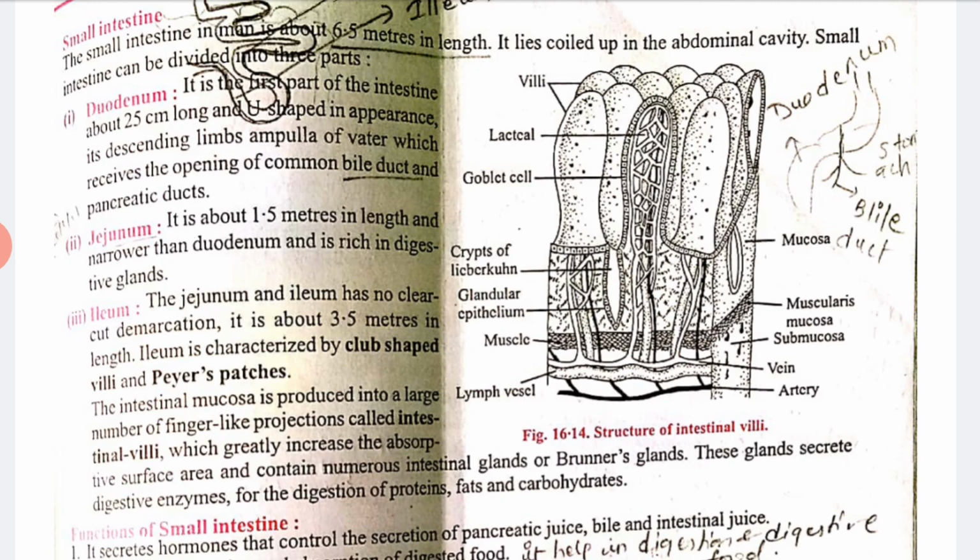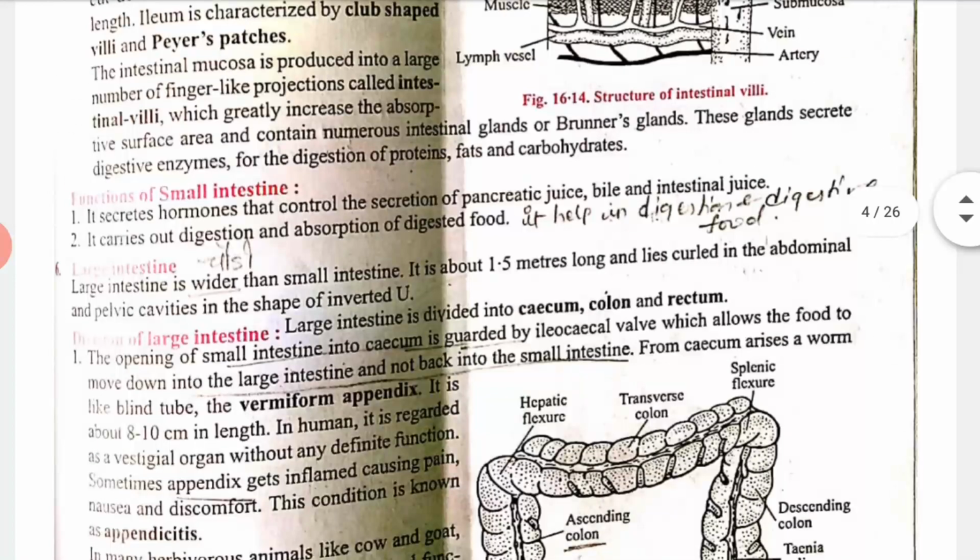The functions of the small intestine: it secretes hormones that control the secretion of pancreatic juice, bile juice and intestinal juice. Next, it carries out digestion and absorption of digested food. Clear? So these are the functions of the small intestine.